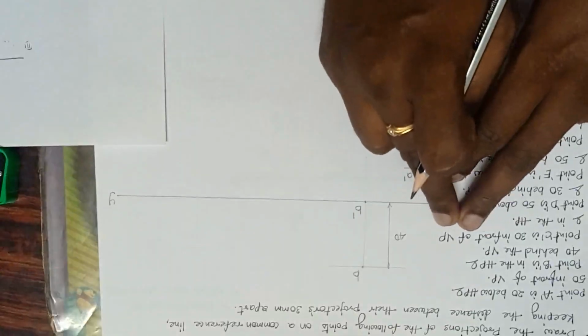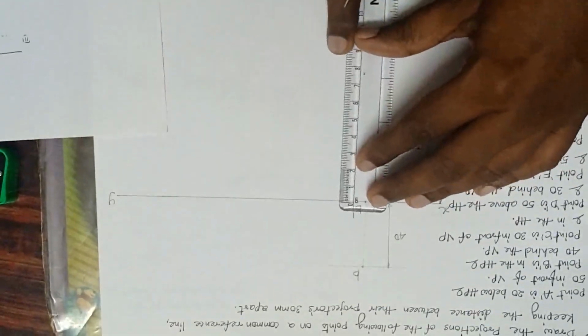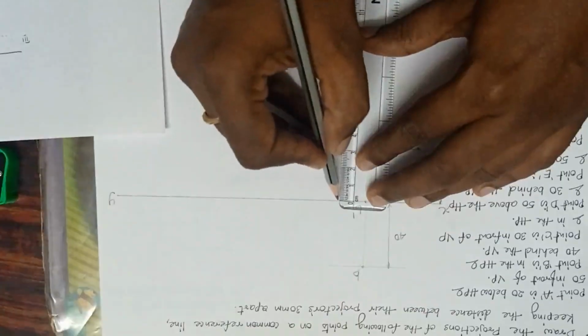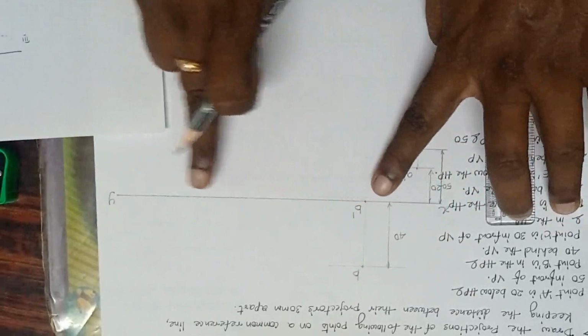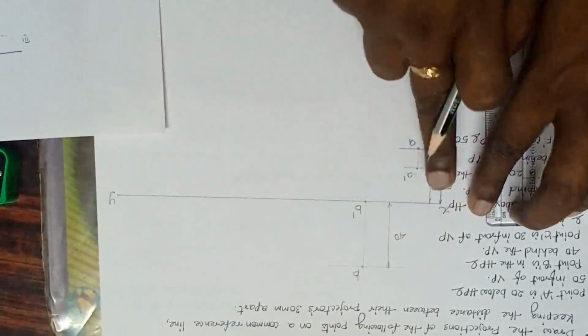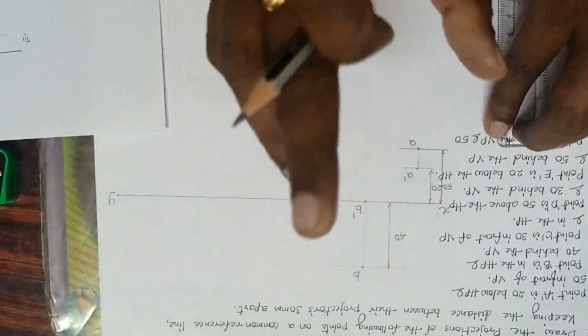So the distance from the VP is how much? 30. So I am drawing a 30 mm. Okay, and actually the distance between A and B should be a gap of 30. So here my space will not be enough for all the points, so I am taking some small distance only.